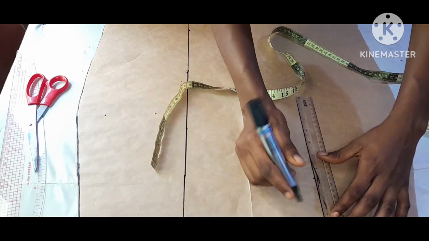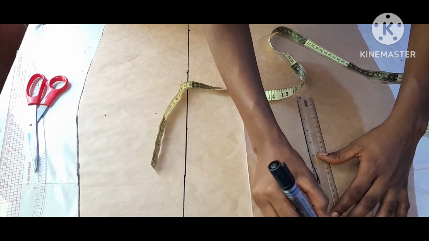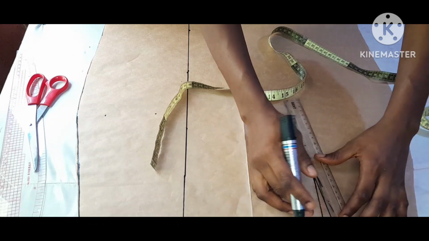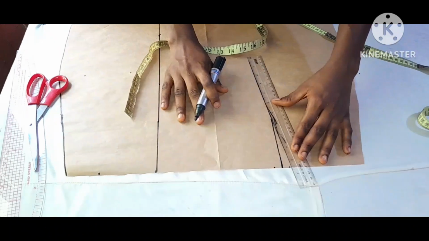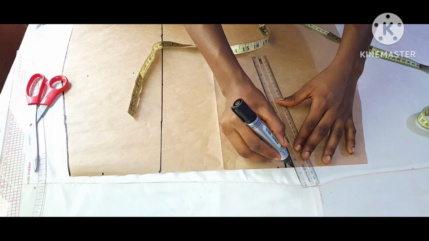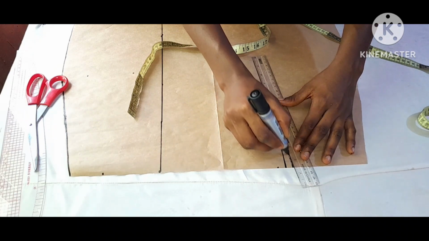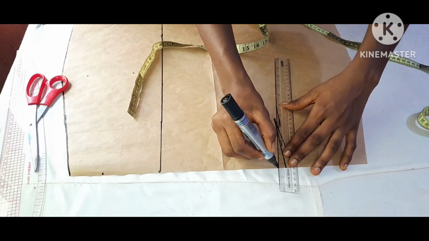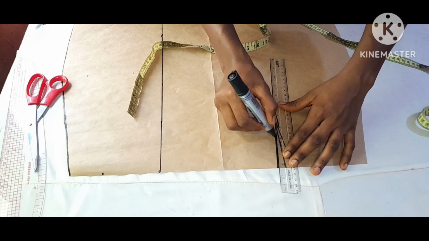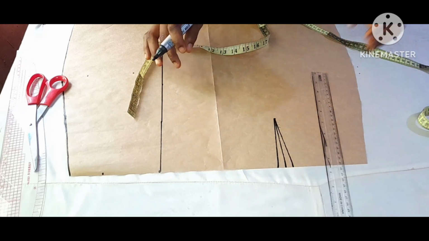So mark my points, then draw a straight line and connect the dart legs. Okay, this is how to create your dart.